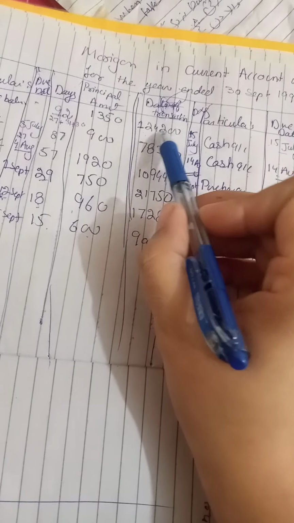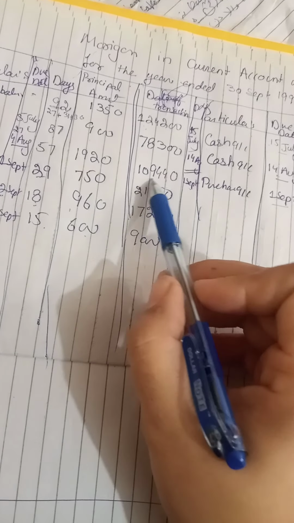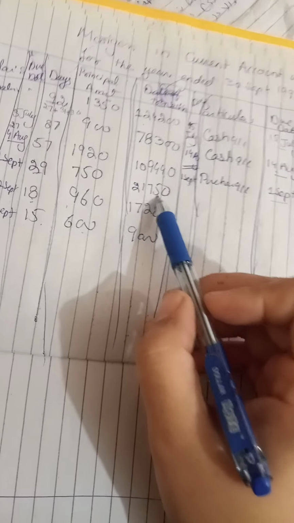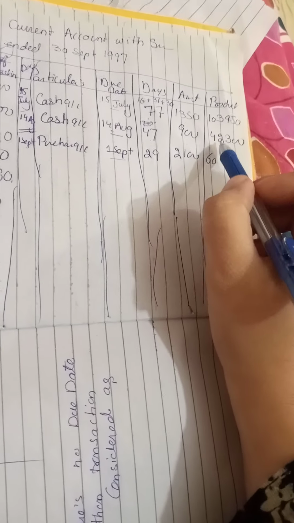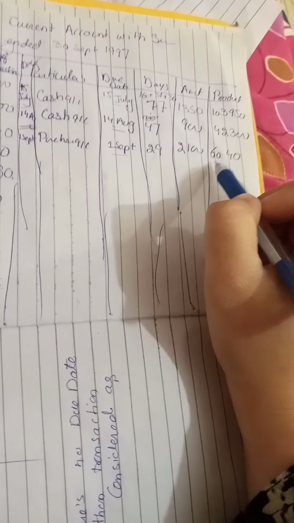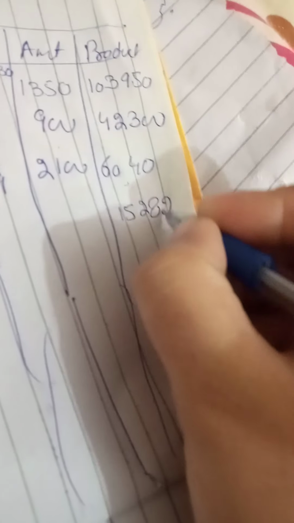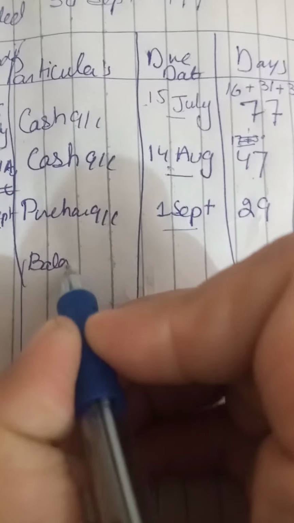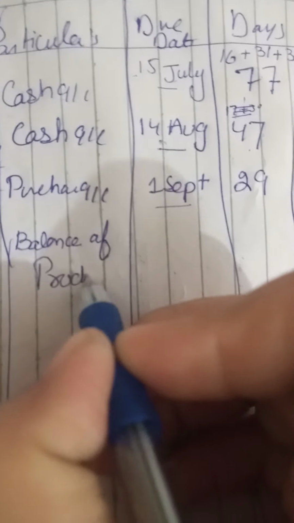So I will add 124200 plus 78300 plus 109440 plus 21750 plus 17280 plus 9000 minus 103950 minus 42300 minus 6040, and I get 152820 as the balance of product.